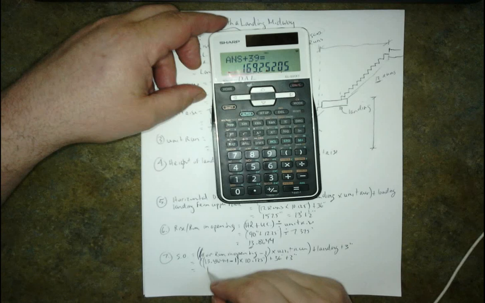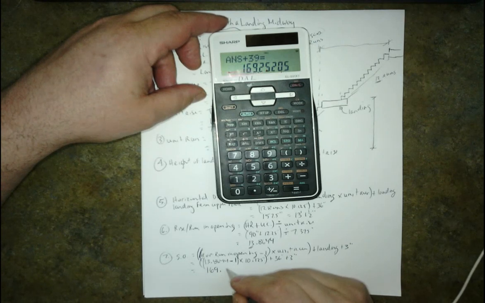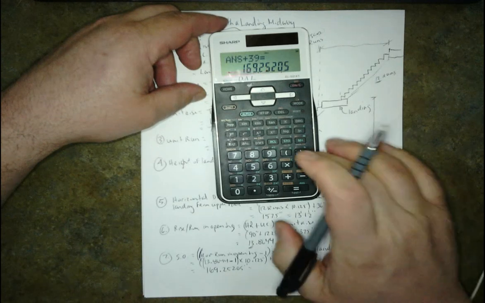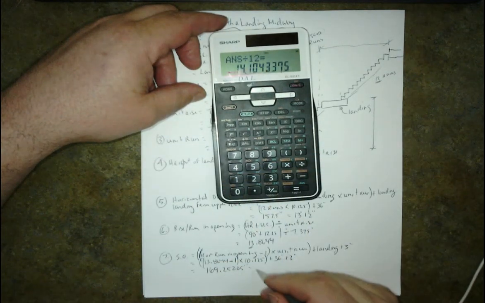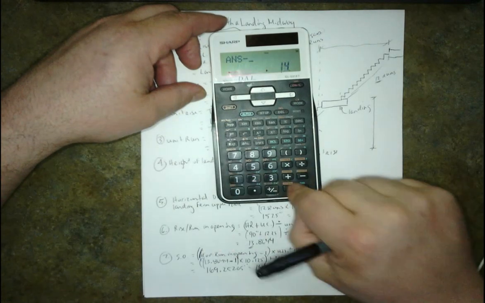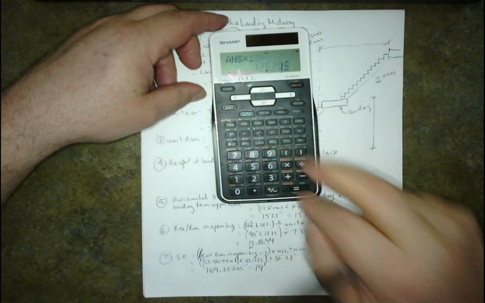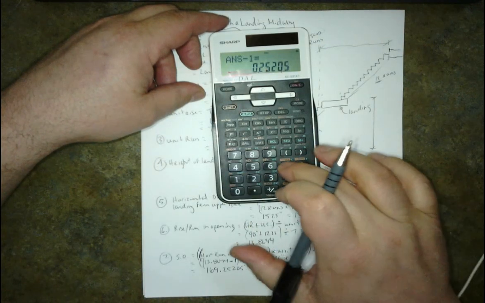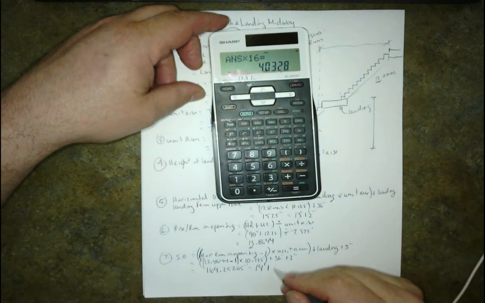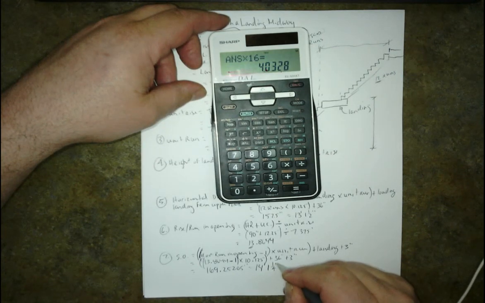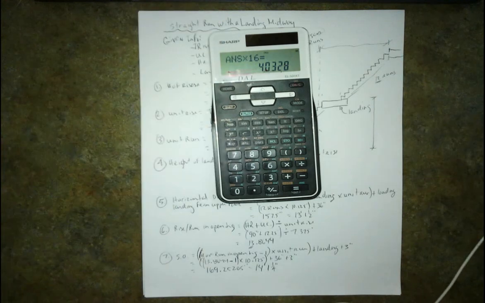So that ends up being 169.25205. So we'll divide that by 12. That's going to give us 14 feet. Minus the 14 there, we're left with decimal feet, so multiply that by 12, that's going to give us 1 inch. Minus the 1, we're now left with fractions of an inch. We'll multiply that by 16. That gives us 4/16, which is reduced to a quarter. Okay?